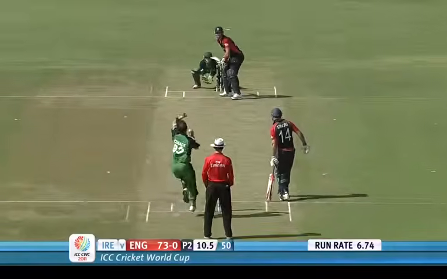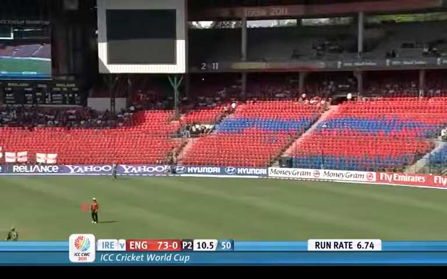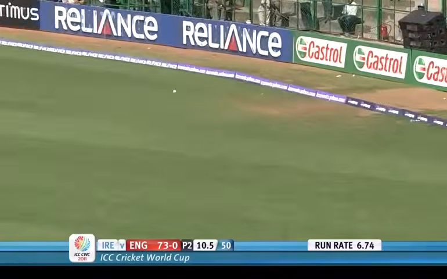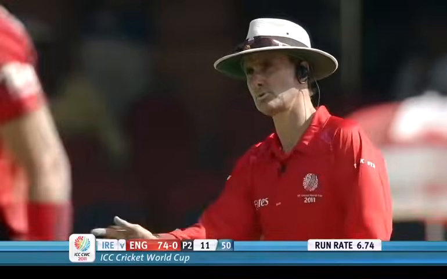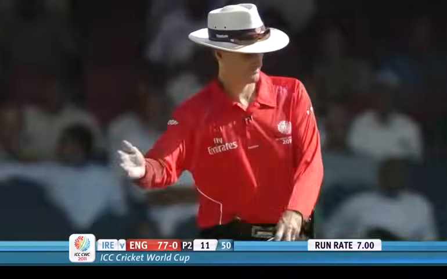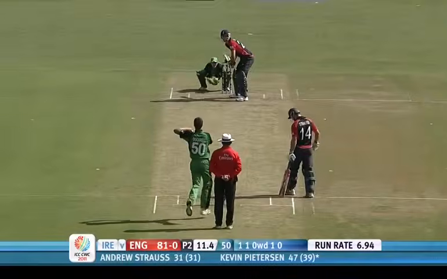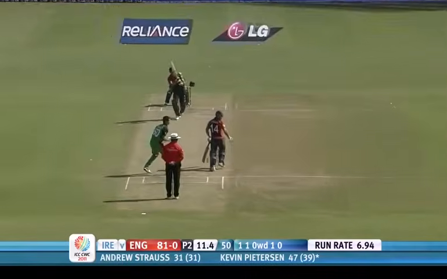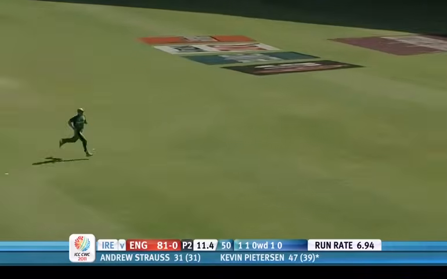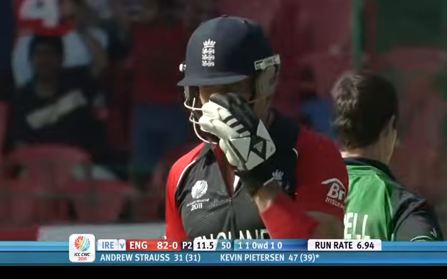Nicely placed. Peterson's very strong in that area. Michael Atherton and Nasser Hussain focused on it a little before. It's 77 for no wicket. He can find a gap, can't he? He goes to 50 with a very Peterson-like stroke.